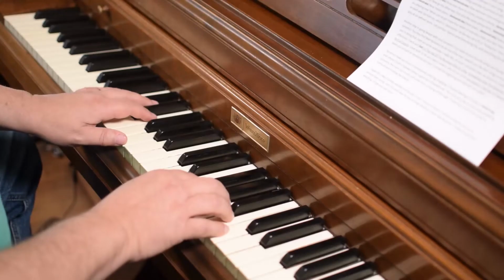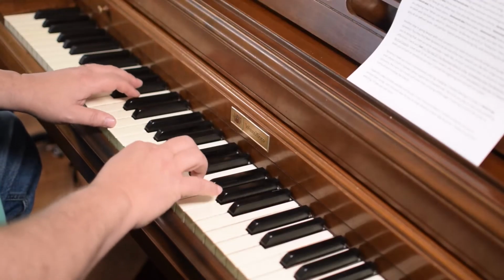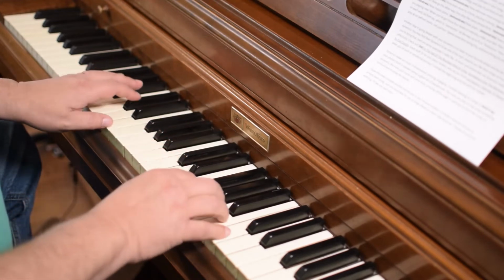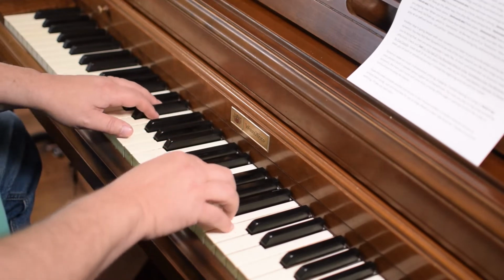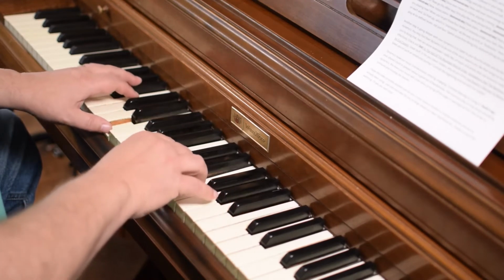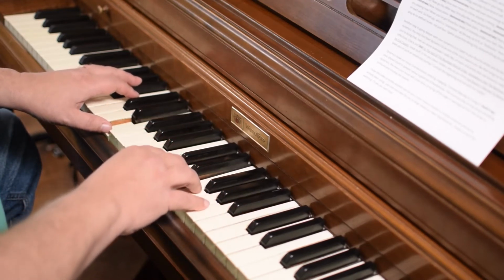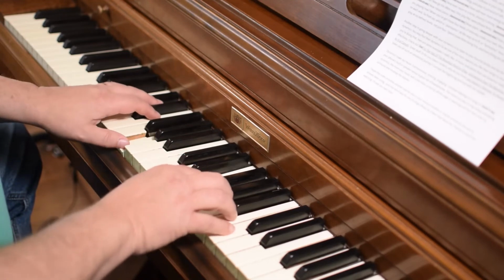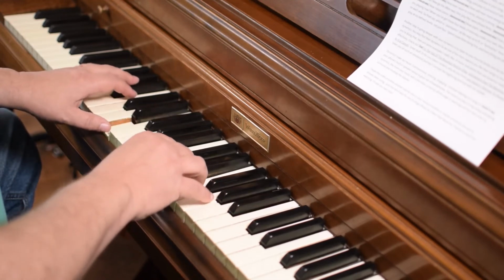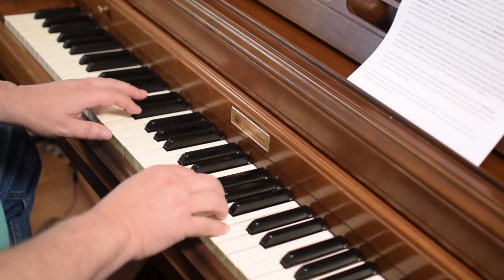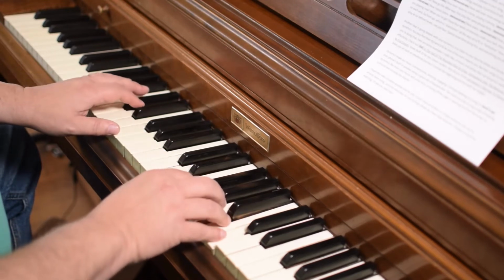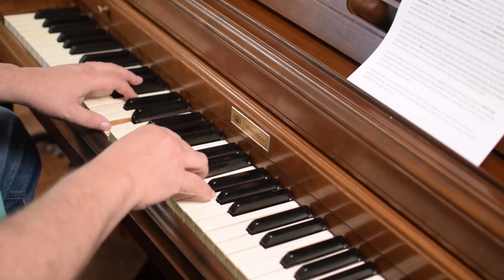Now go the other way. First, play the same phrase forte. Then mezzo forte. Now mezzo piano. Now piano. Piano. Really soft. How quietly and gently are you playing now?